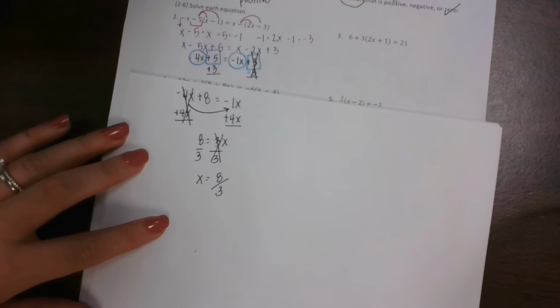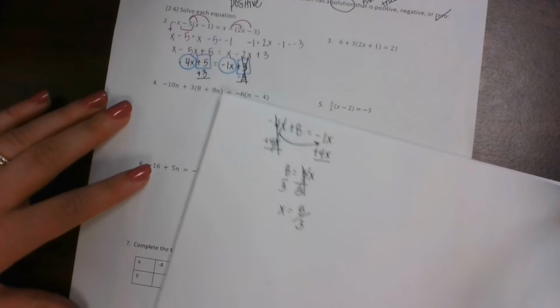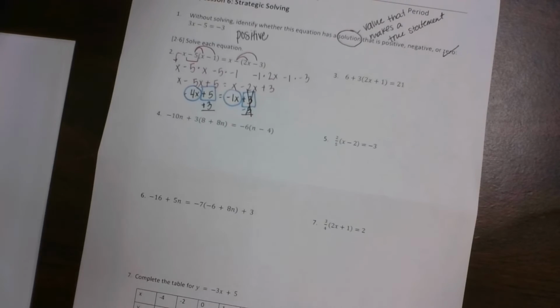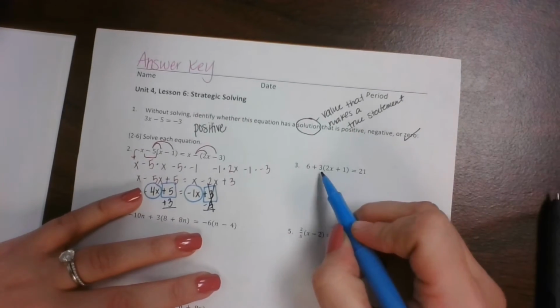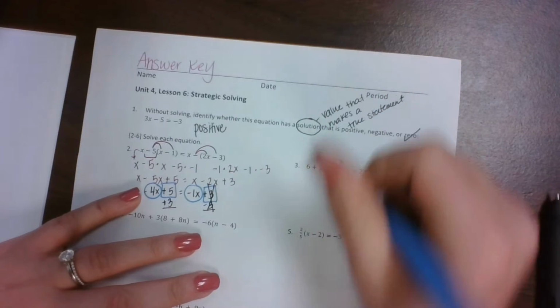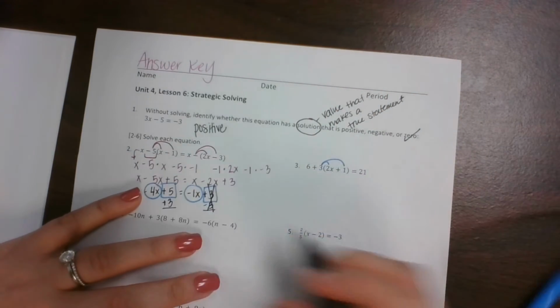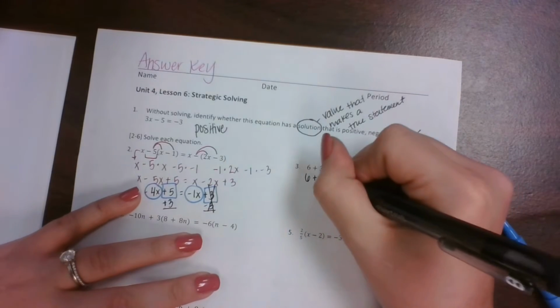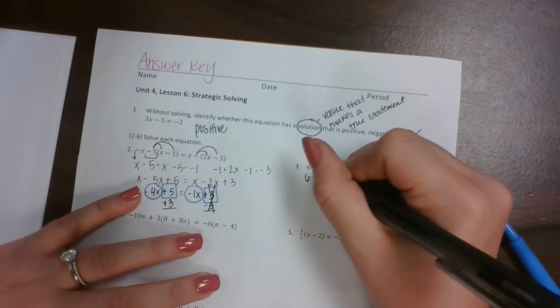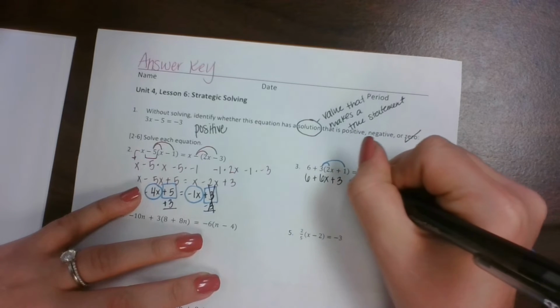All right. Number 3, I'm going to go a bit quicker. Here we go. I'm distributing that positive 3. Okay, that 6 stays the same, so nothing happens to the 6. I'm not distributing it. 3 times 2x is 6x, and 3 times positive 1 is 3.